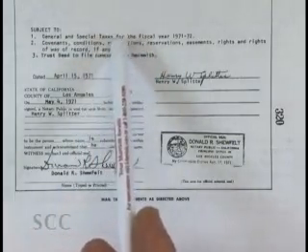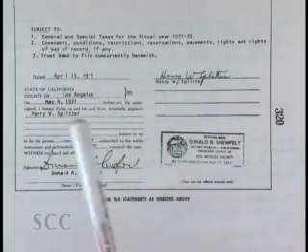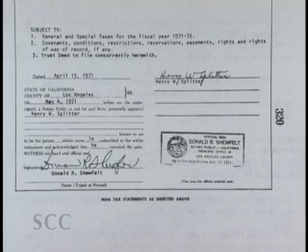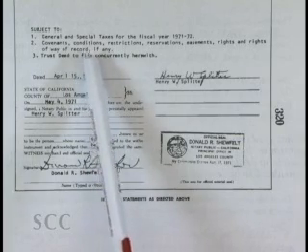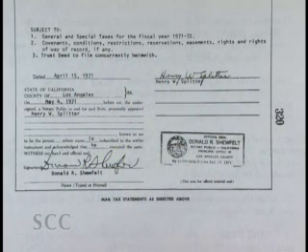Number one, that there are general and special taxes for fiscal year 1991 and 1992. I'll talk about this in a minute. Number two, that there are something called covenants, conditions, and restrictions, and easements and rights of way of record. And three, there's a trust deed to file concurrently herewith. Let's take the first one. The first one is just letting them know that this is real estate and it has property taxes.